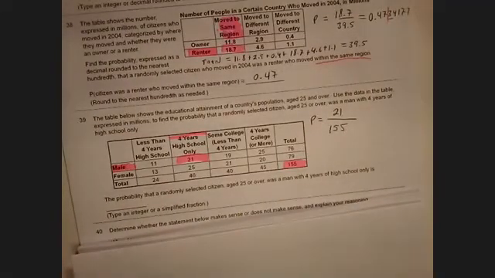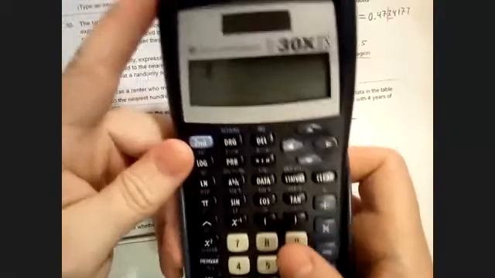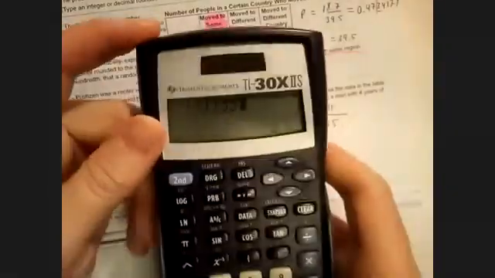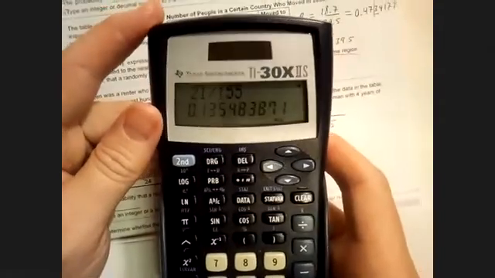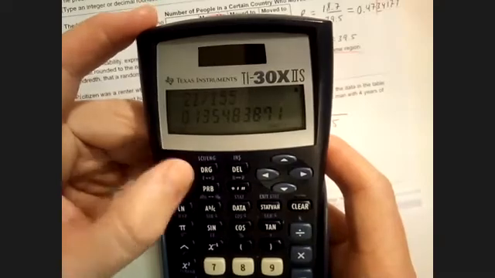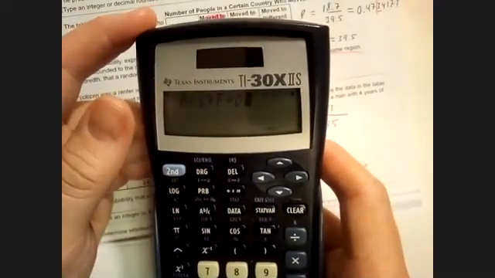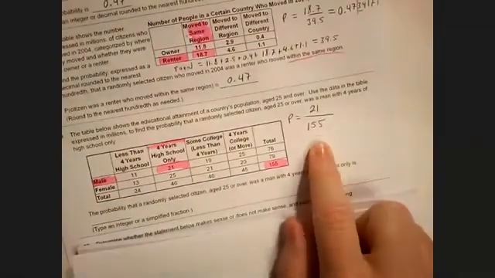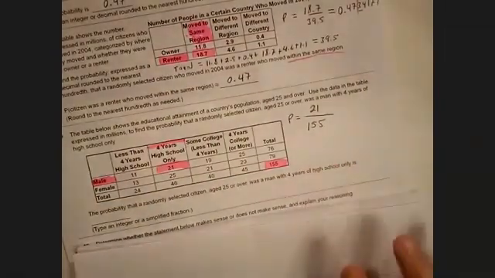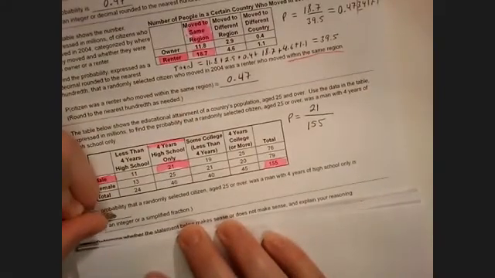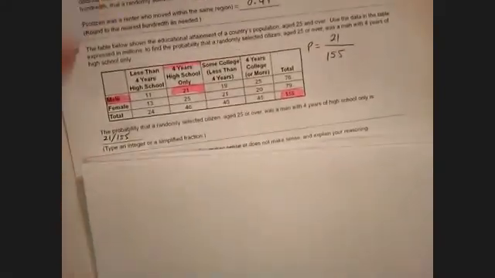Let's try to simplify it. I'll show you how I do that. 21 divided by 155, I get a decimal. If I can fix it, here's how I fix it. Second PRB, 21 over 155. So that was actually in lowest terms, but since I'm doing this on a test, I kind of want to be sure before I just type that in.